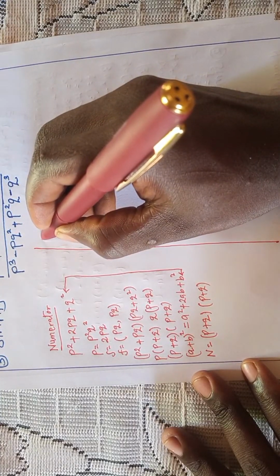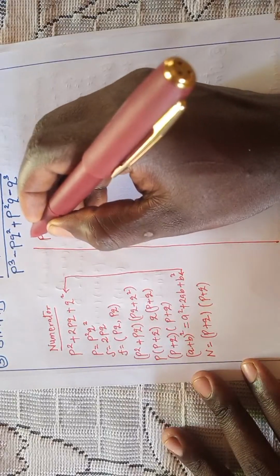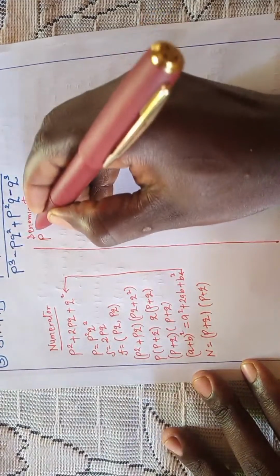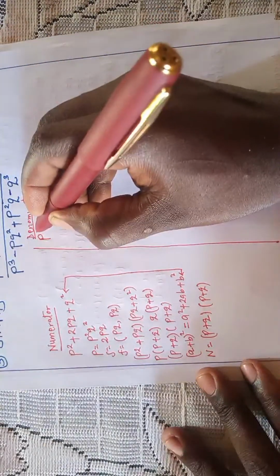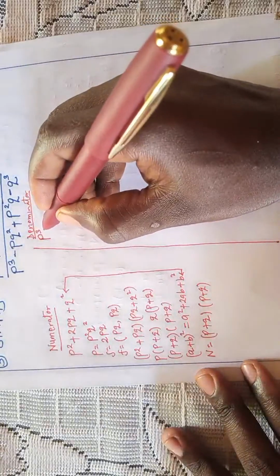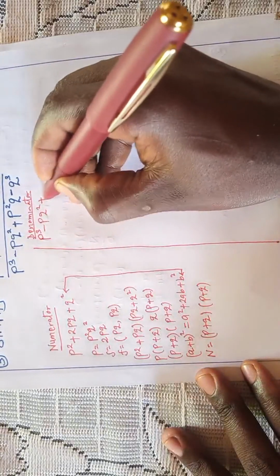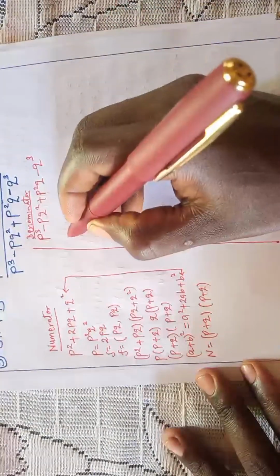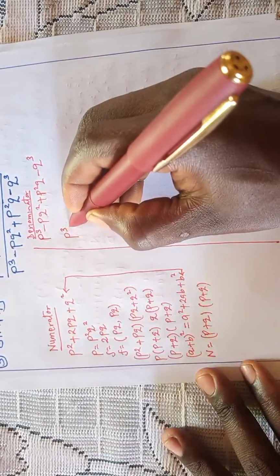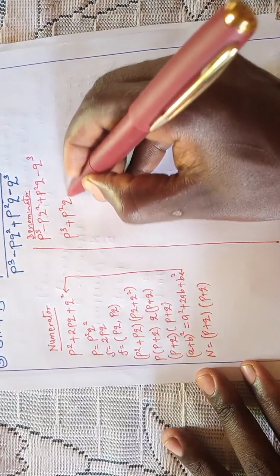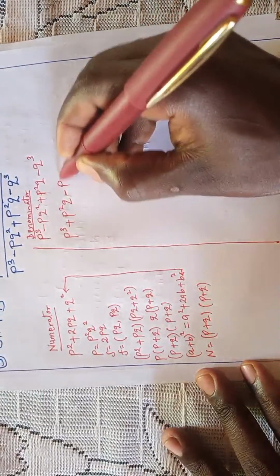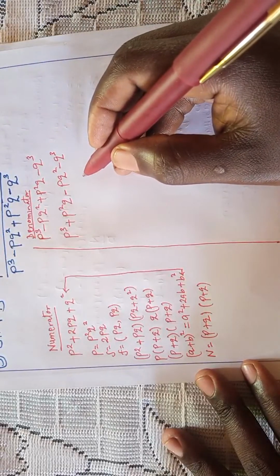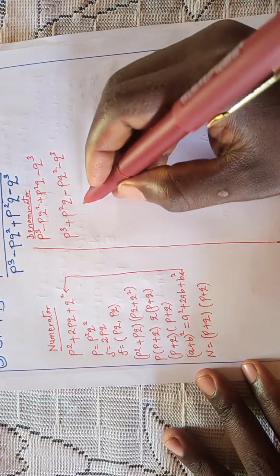So we want to say that the denominator part, we are going to put our house in order by saying that p raised to power 3 minus pq squared plus p squared q minus q raised to power 3. We begin by saying p raised to power 3 plus p squared q, then minus pq squared minus q raised to power 3. We have actually organized our things now.